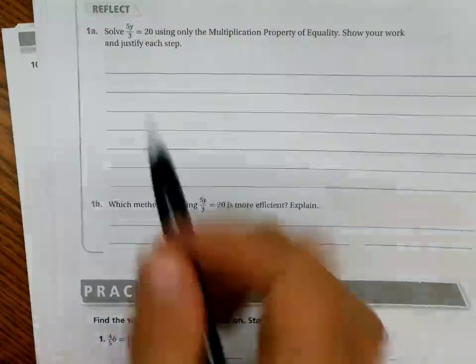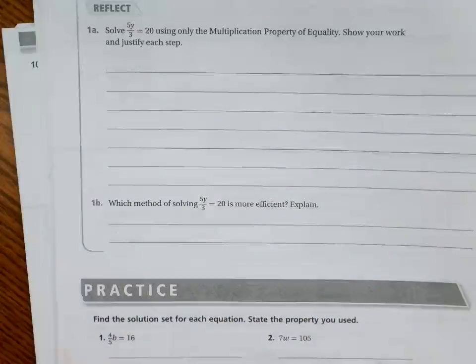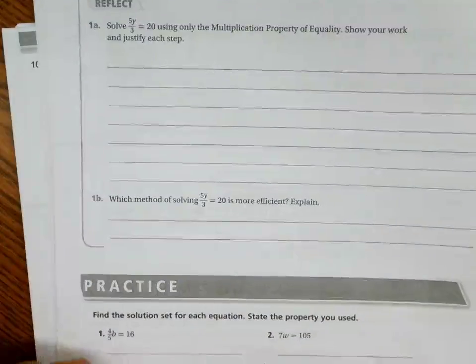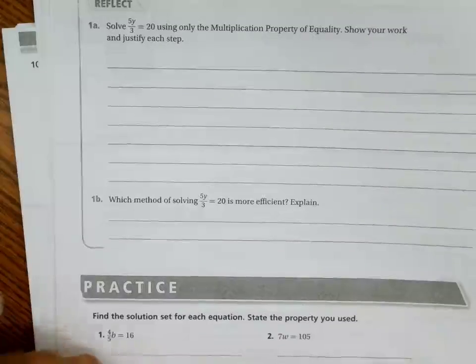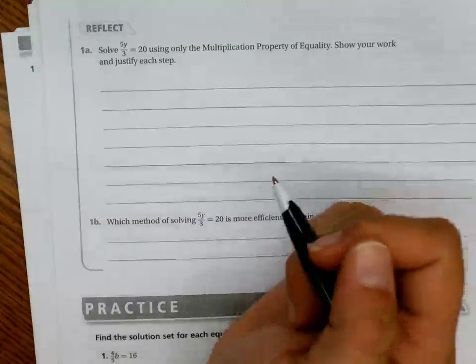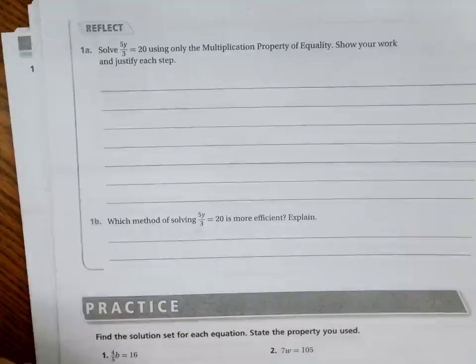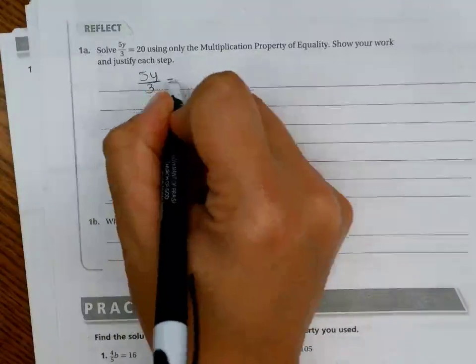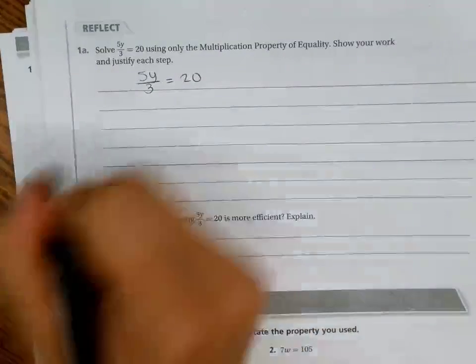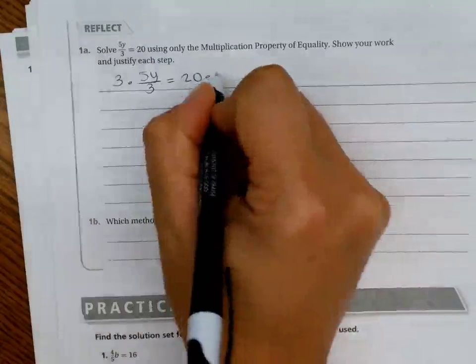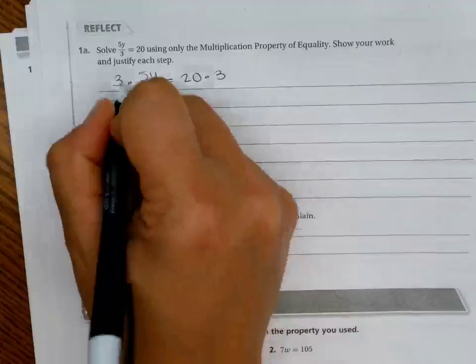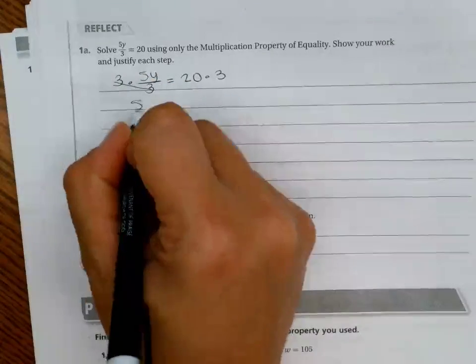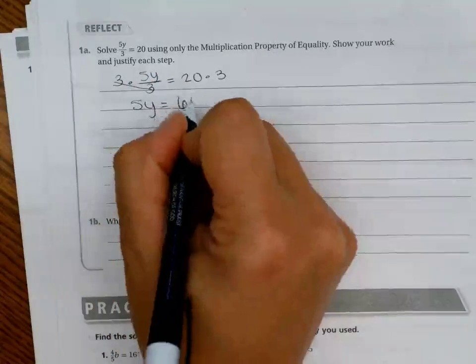Solve 5y over 3 equals 20, using only the multiplication property of equality. Show your work and justify each step. Okay, so we're only using the multiplication property of equality. So, the first thing I would do is multiply by 3 on both sides. And I'd have 5y equals 60.